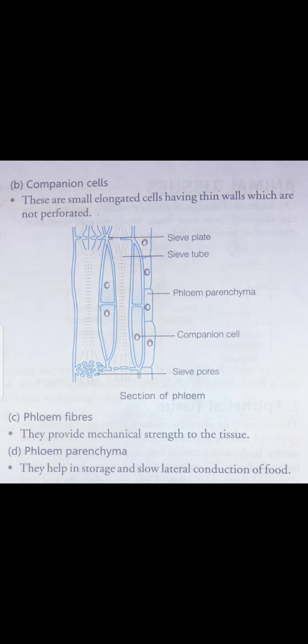Now this process of conduction of food, conduction of all these materials from the leaves towards the various parts of the plant is called translocation. What is it called? Translocation. That means transporting to the various locations. It is the process by which phloem transports the food from the leaves to the various parts of the plants.